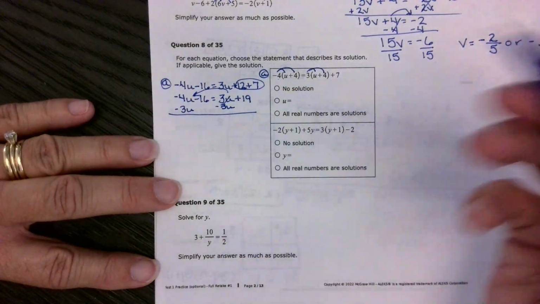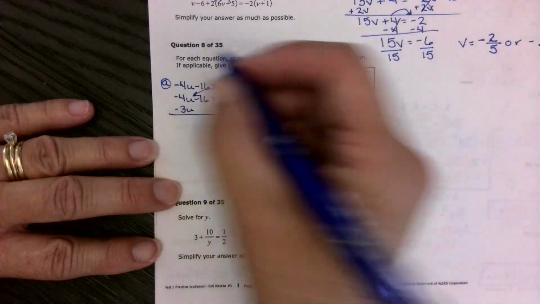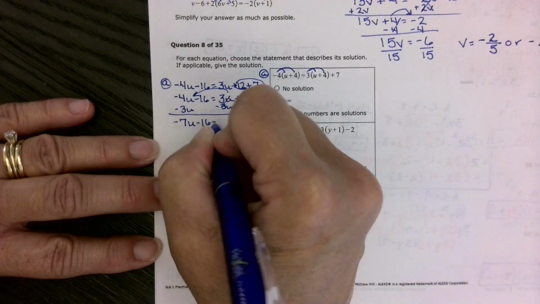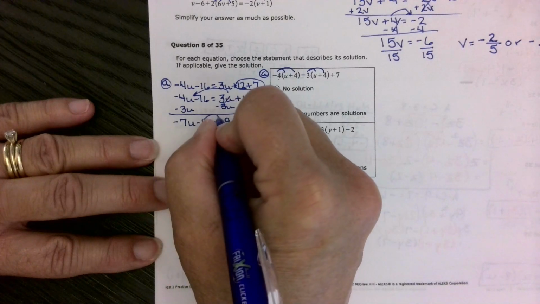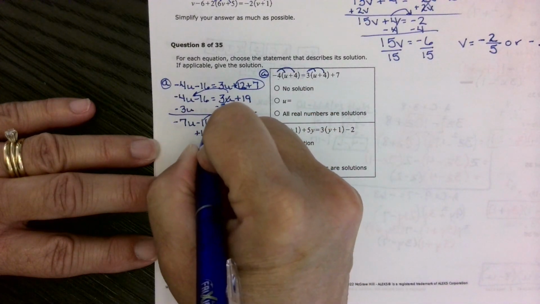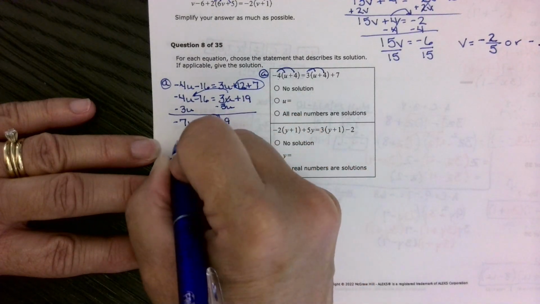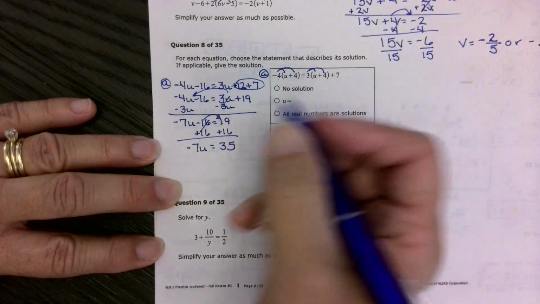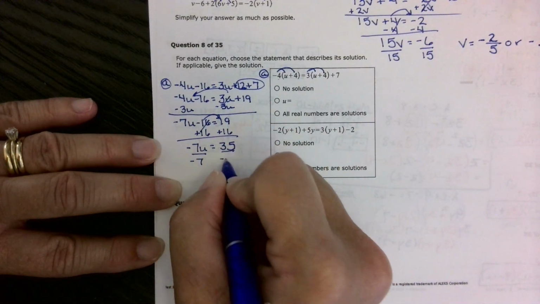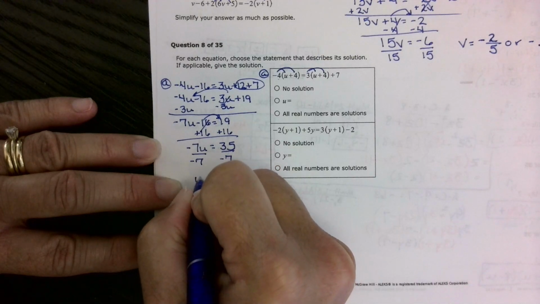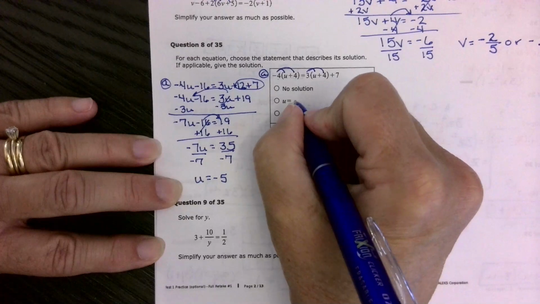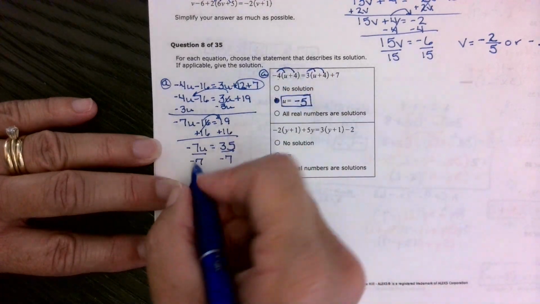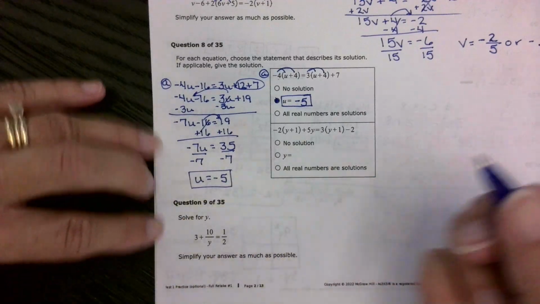My u's do not disappear, so I know it's not going to be a no solution or all real. Okay, so this gives me negative 7u minus 16 equals 19. I'm going to take my constants to the right because I have my variables on the left. I'm going to add 16. Negative 7u equals 35. Divide by negative 7. And I get u is equal to negative 5. Again, you can check this by plugging it in there. Okay? Let's try the other one.